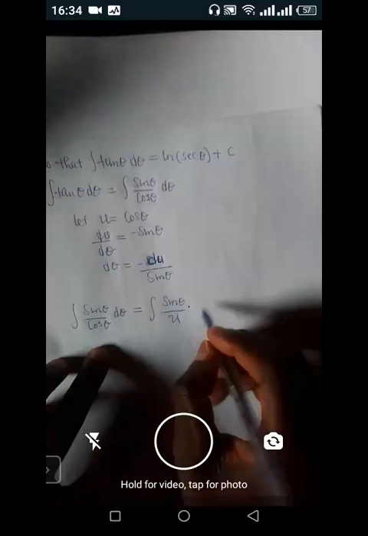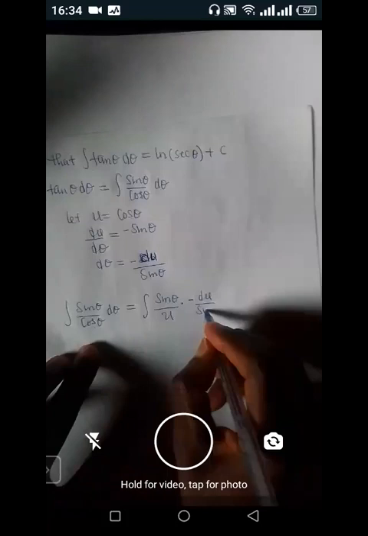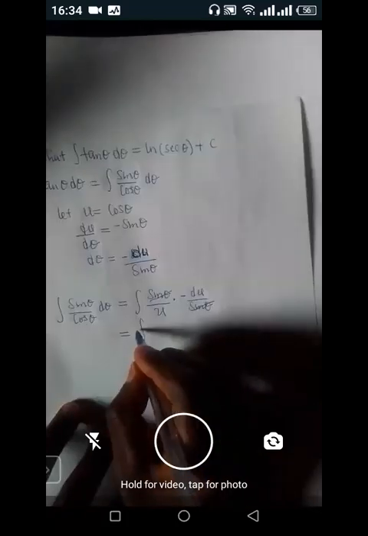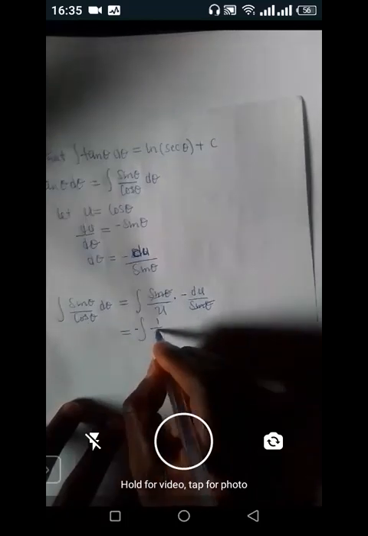So the sine theta will cancel with the sine theta to get 1. You can pull the negative outside, then you have 1 over u du.